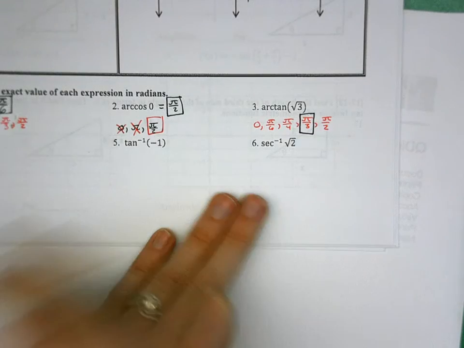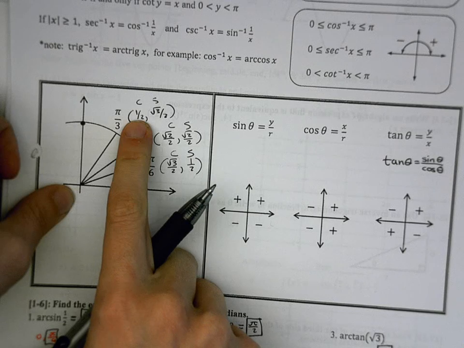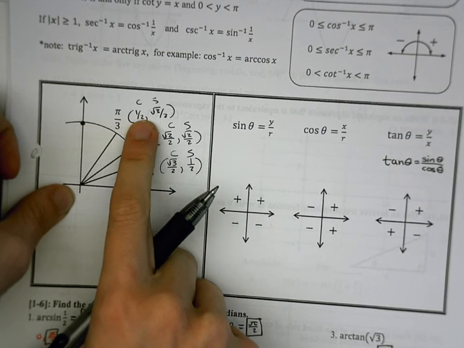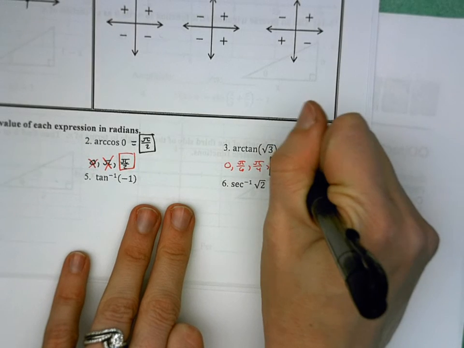Y over x, sine over cosine. Again, if you did root 3 over 2 divided by 1/2, you'd get root 3. And so this answer is pi over 3.